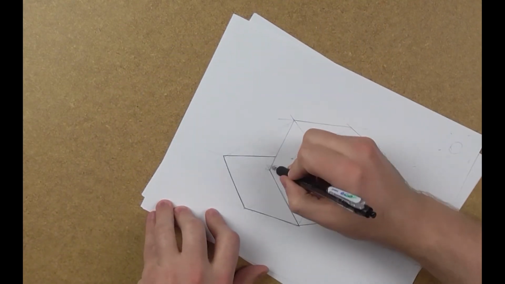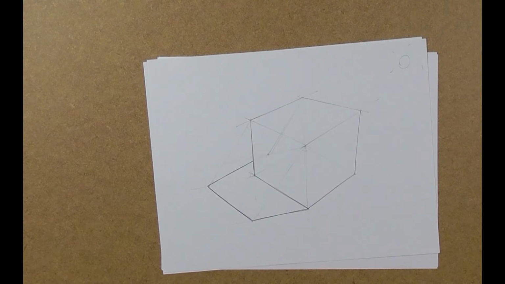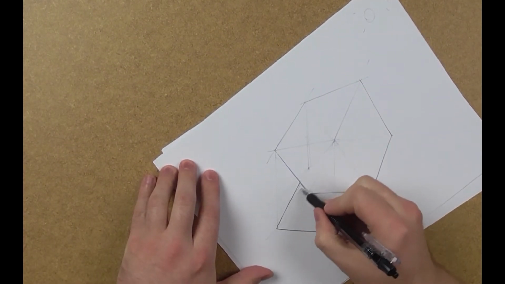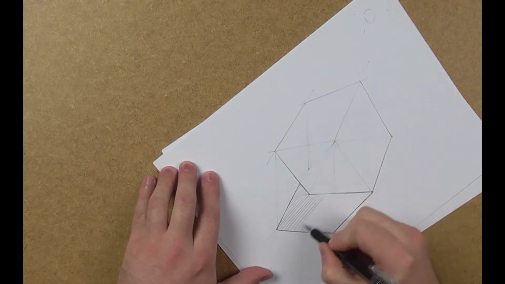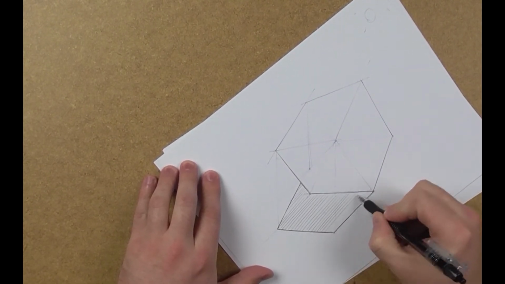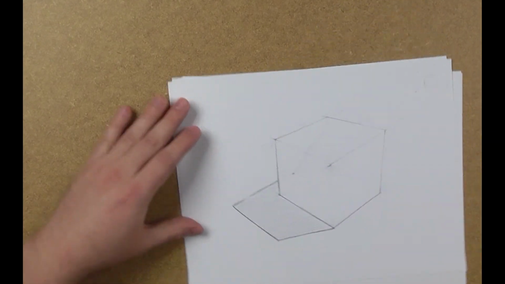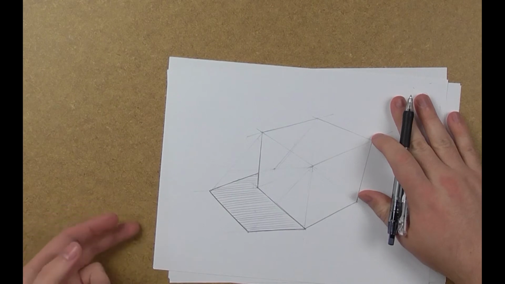Here's the base of your box, this blocks that, and there we are. And we can shade that in. I get too violent with it. Apparently it shakes the table. Says why we're testing things. Woohoo! Okay. So that's how you do a basic omnidirectional cast shadow for a box.